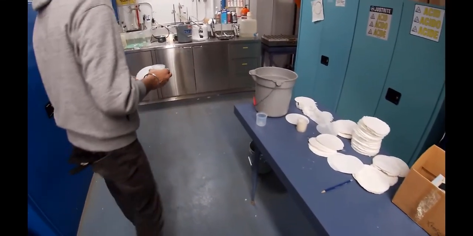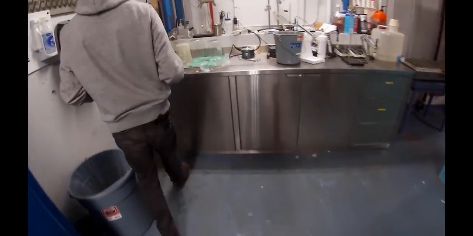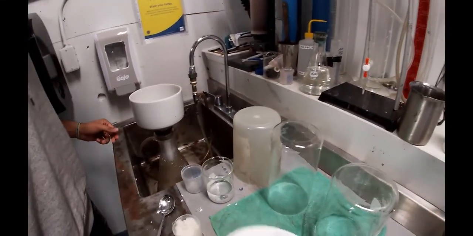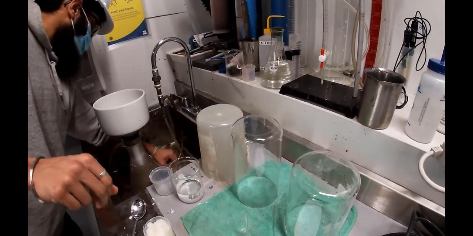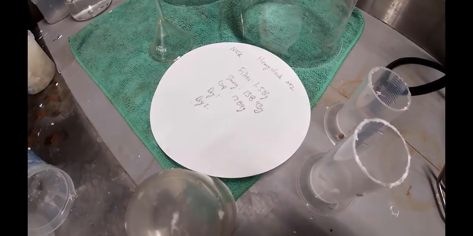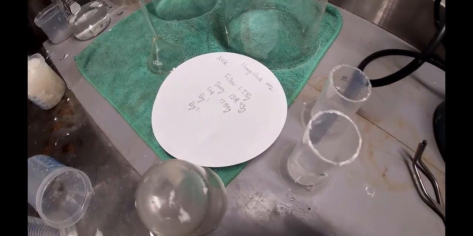Okay, so now we're going to take the beaker over to the Bruckner funnel. And he's going to put the filter paper on there, wet it down, and then put it on upside down so that he doesn't lose all the information that he's written on this piece of filter paper.